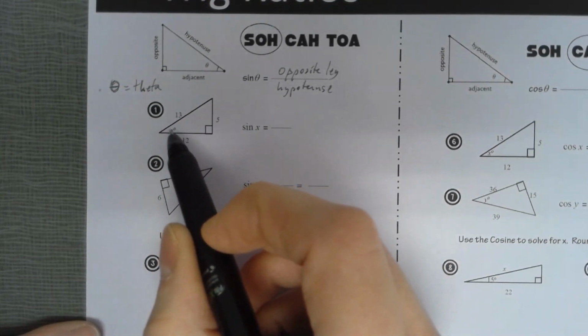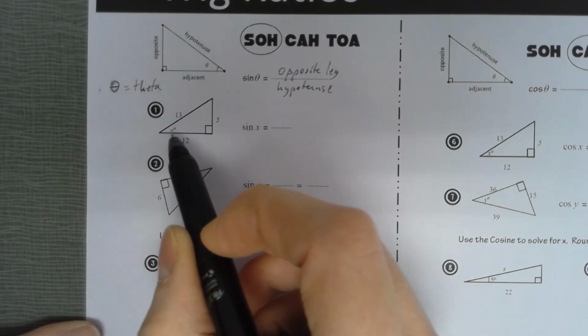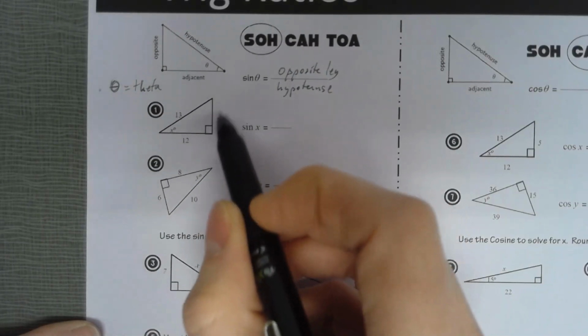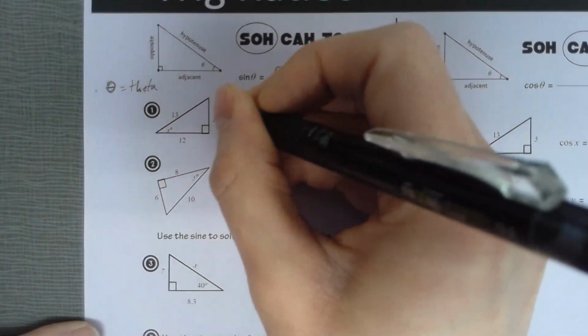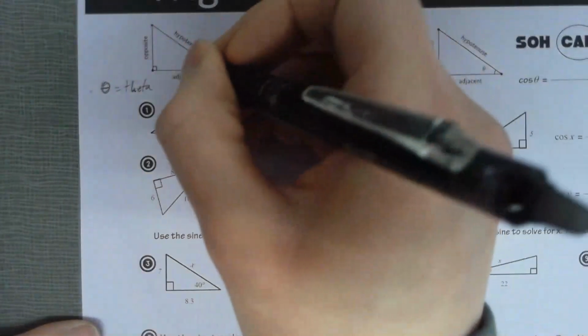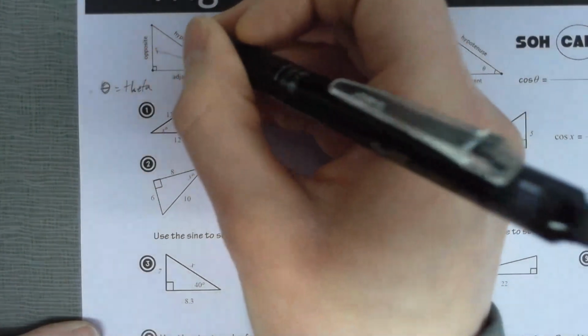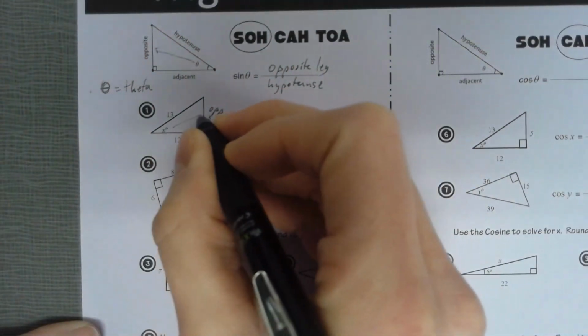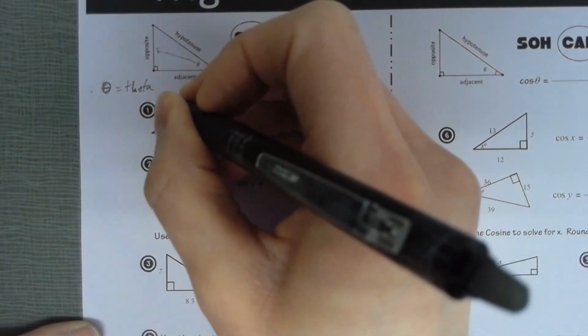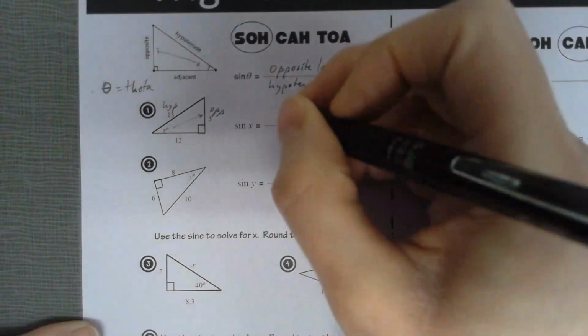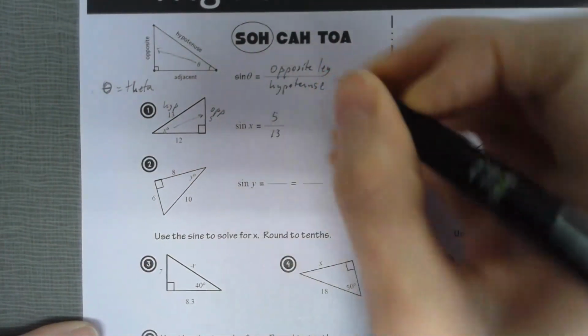So in this triangle here, if I wanted to say what's the sine ratio for x, we're referring to this angle here, this x. The sine ratio is the opposite leg. Opposite is just the leg across from the angle. So the opposite leg compared to the hypotenuse, opposite to hypotenuse, so 5 over 13.